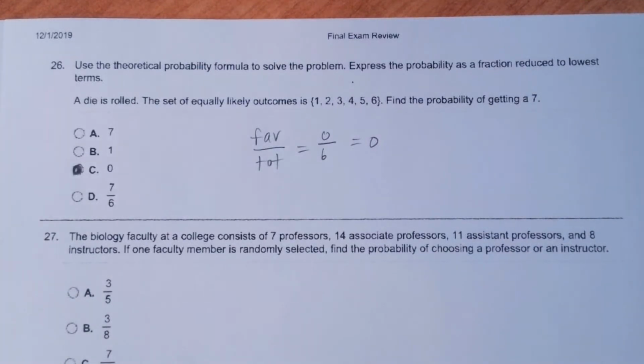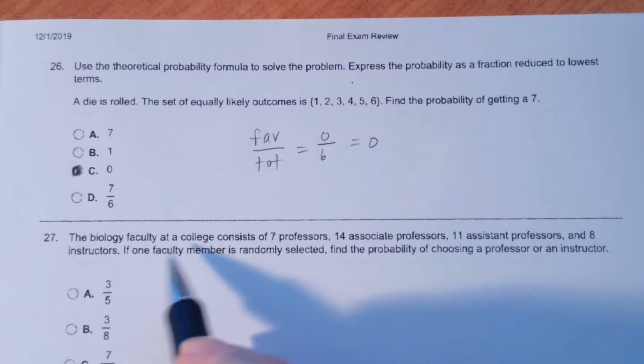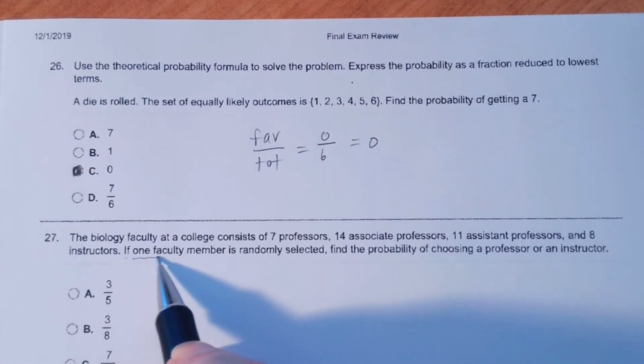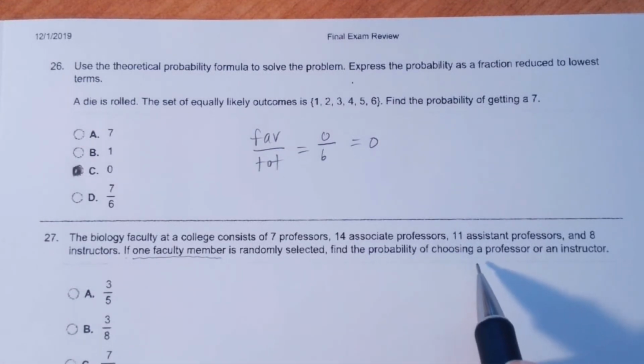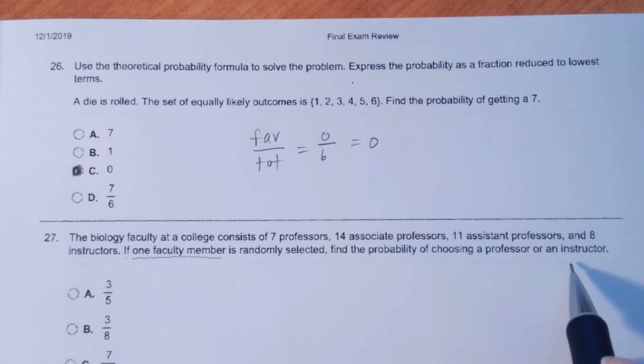Okay. The biology faculty at a college consists of 7 professors, 14 associate professors, 11 assistant professors, and 8 instructors. If one faculty member is randomly selected, so we're just choosing one, find the probability of choosing a professor or an instructor.